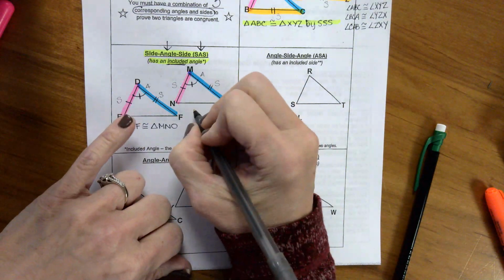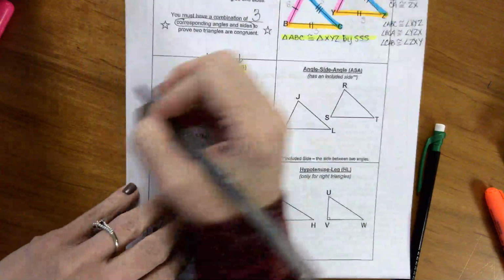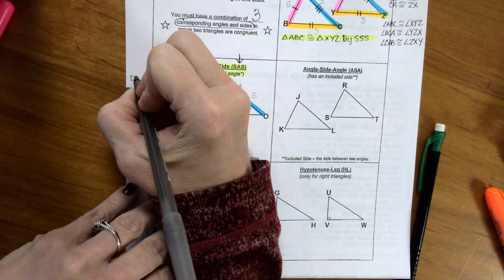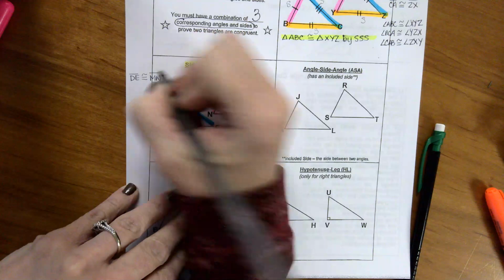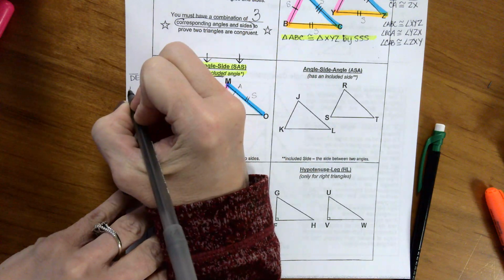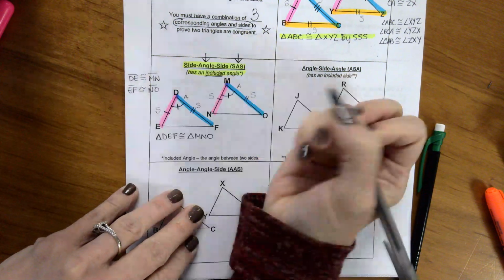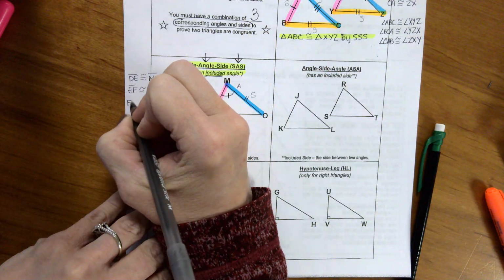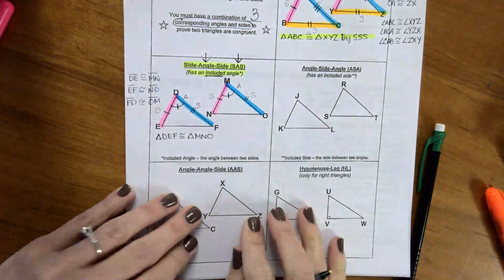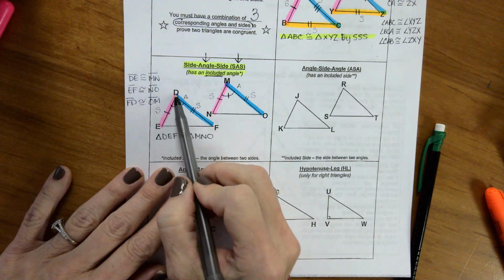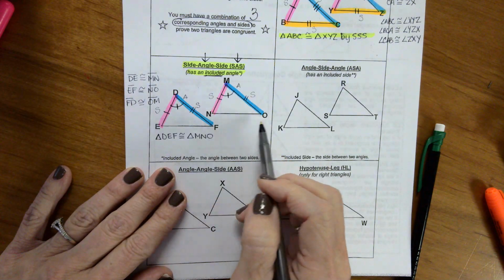And then let's do the sides. Actually, let me do them over here because there's less room. So side DE is congruent to side MN. Side EF is congruent to side NO. And side FD is congruent to side OM. Those are my sides, and I just started at one point on the triangle and went around, grabbing two letters at a time. And I did that for both of them.